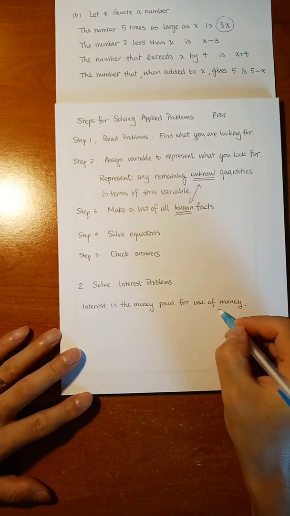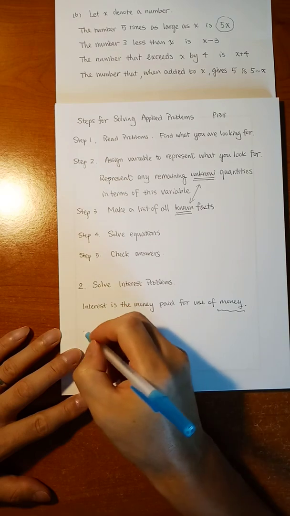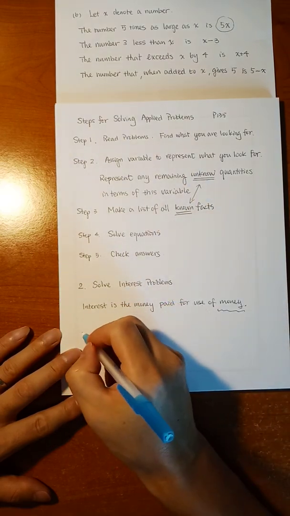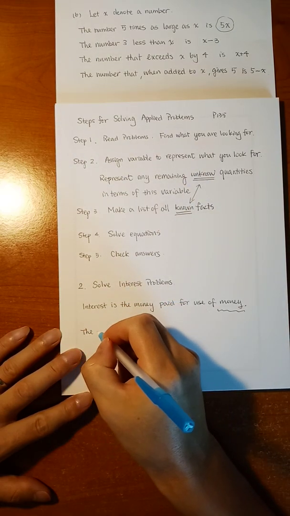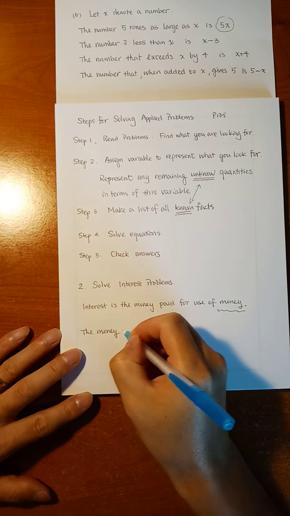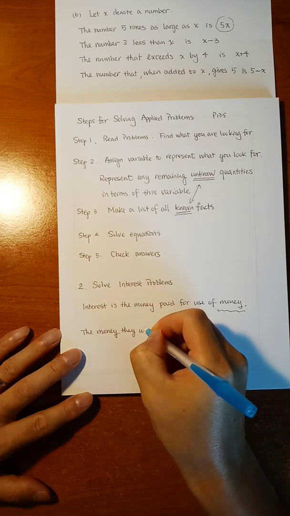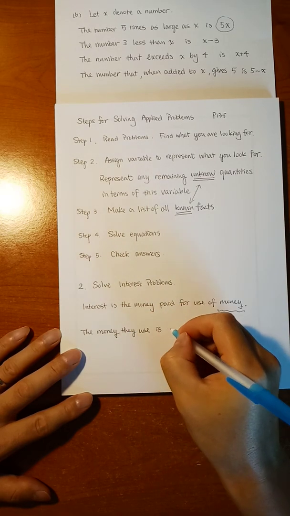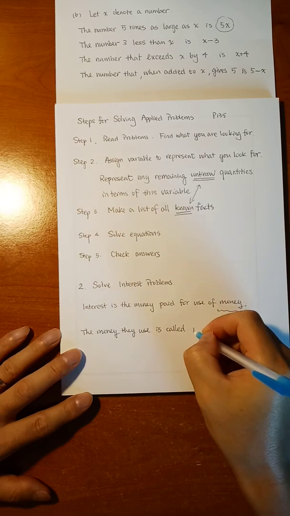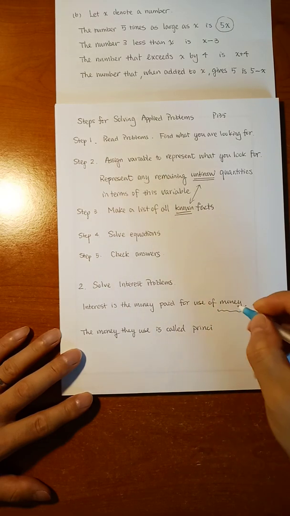The money they use, that money is called the principal.